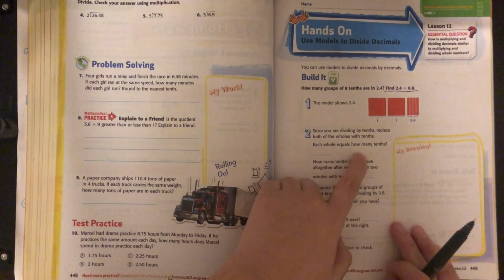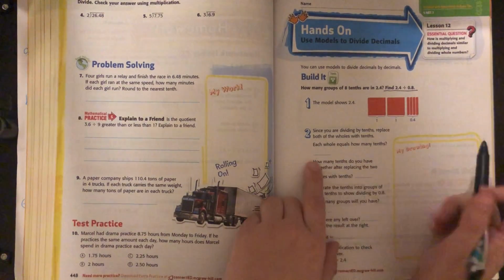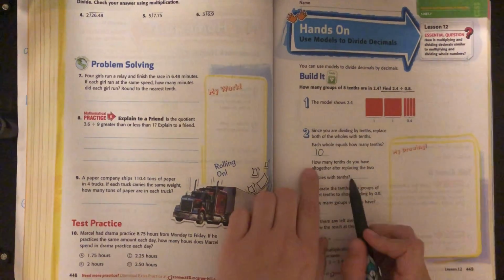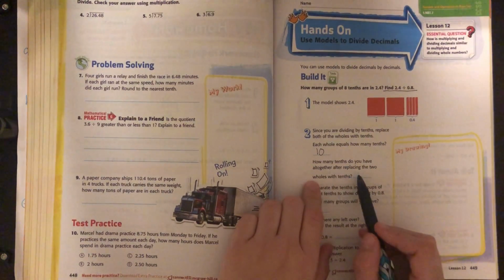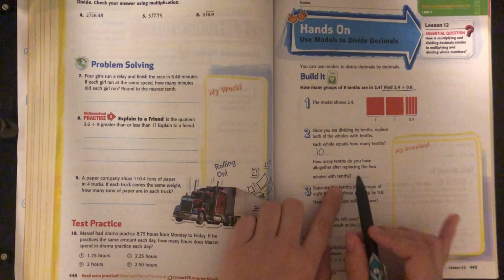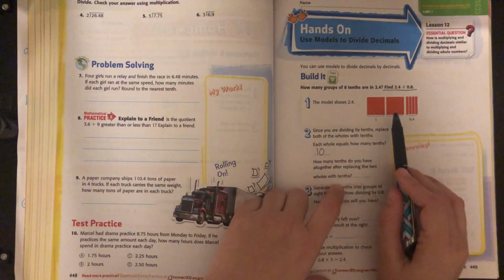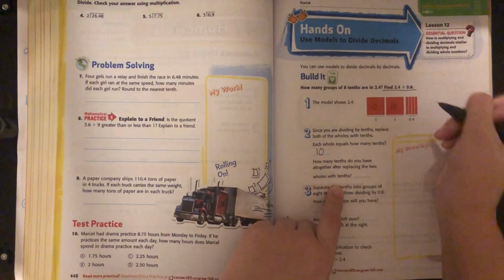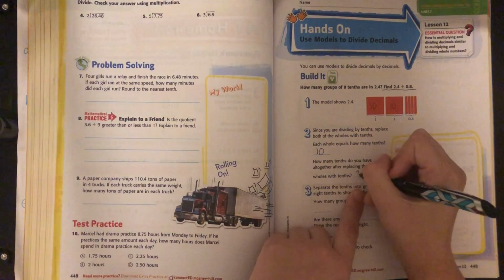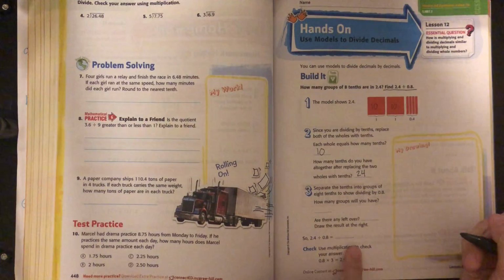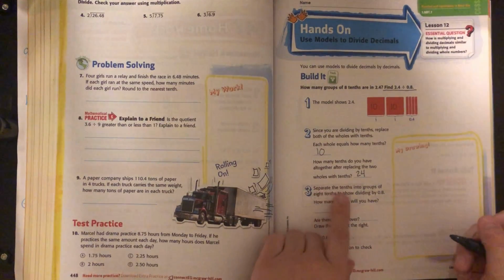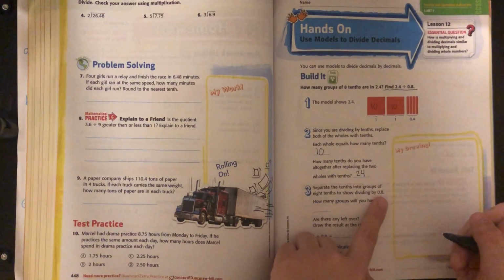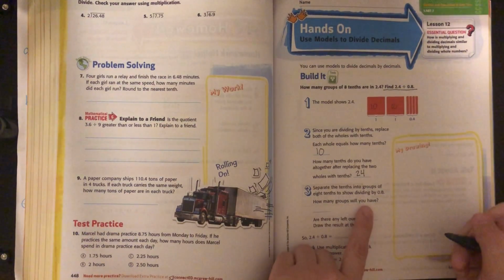Each whole equals how many tenths? So one whole equals 10/10. How many tenths do you have all together when replacing the two wholes with tenths? So we have 10 and 10, which makes 20, plus 4 is 24/10. Step 3, separate the tenths into groups of 8/10 to show dividing by 8/10. How many groups will you have?